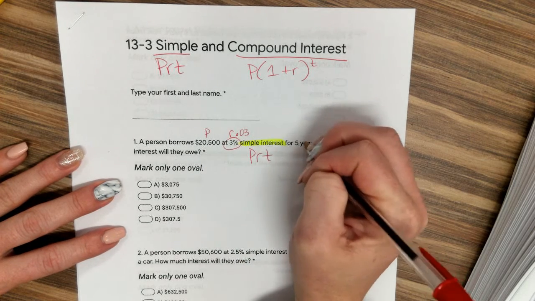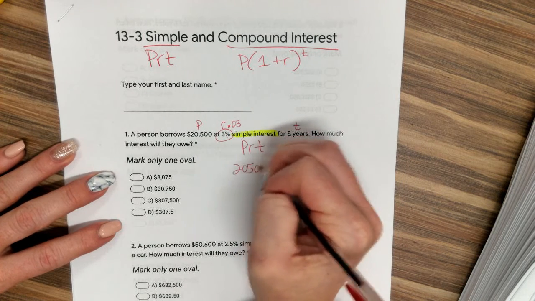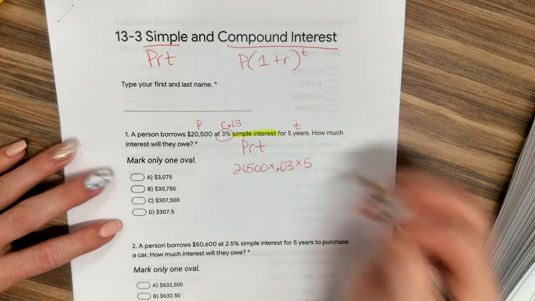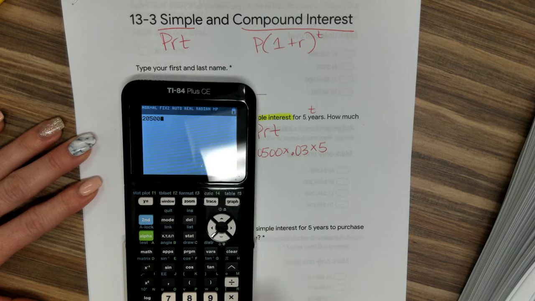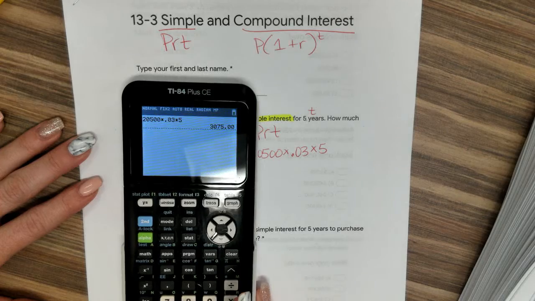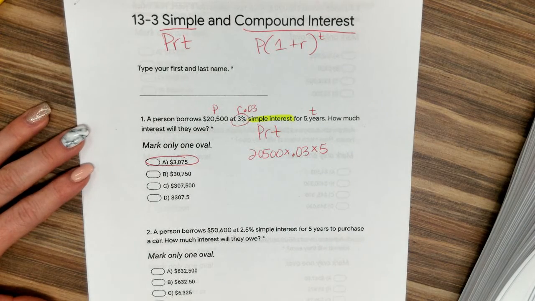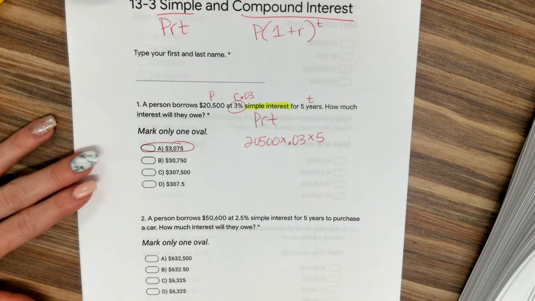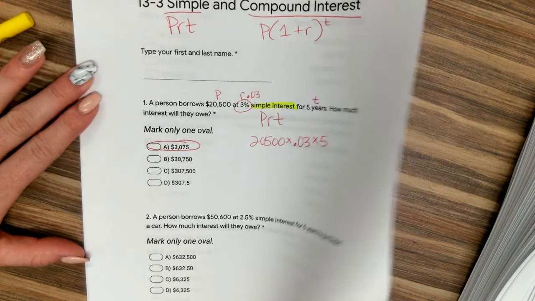And this is T. This is your time. So you're doing principal times your rate changed as a decimal times your time. Okay, so you're going to type that in. And that's your answer, 3,075. Okay, and you definitely make sure you're not in mode float 2 for this. So on every single question, you need to read if it's asking for simple or compound interest.